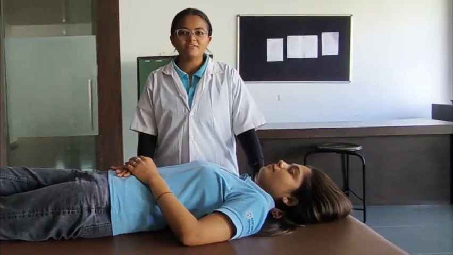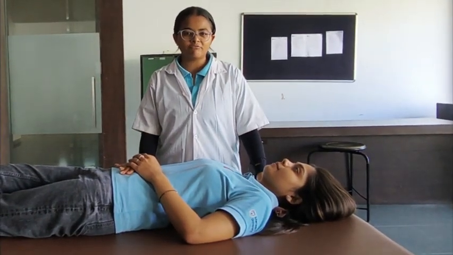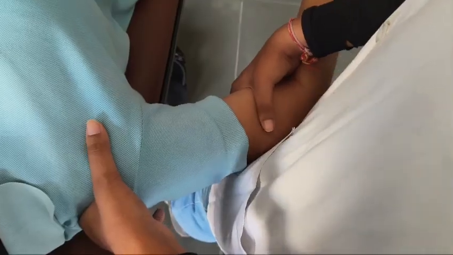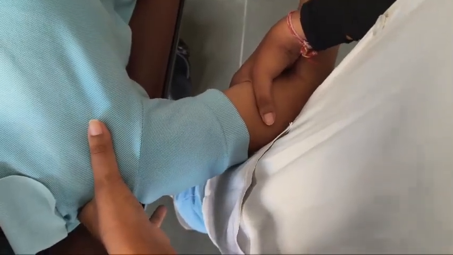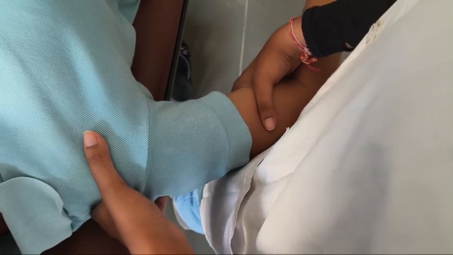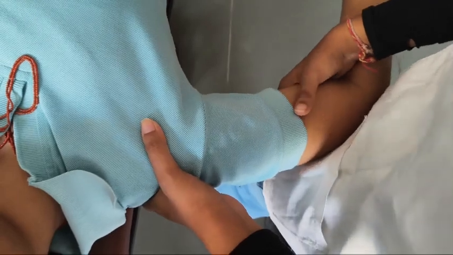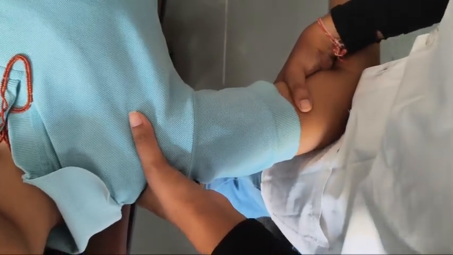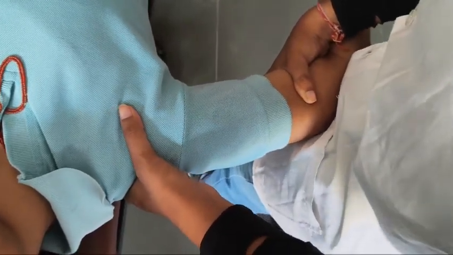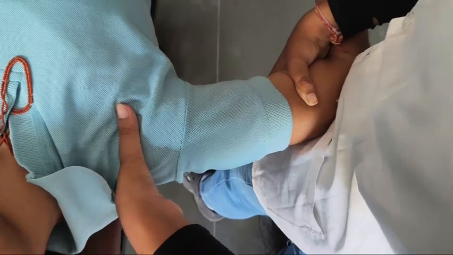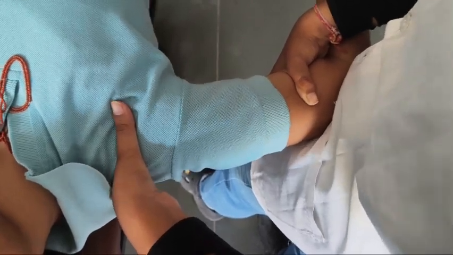Thank you. I will demonstrate the glides of the glenohumeral joint. First we are starting with the inferior glide. For that, the patient position is supine lying, shoulder outside the plinth. Then we have to give the distraction. Then we will give the glide like this.